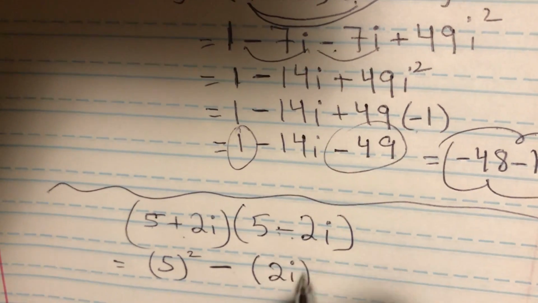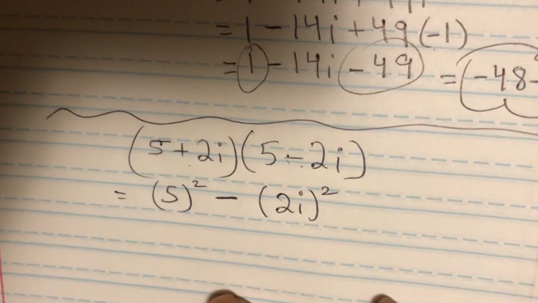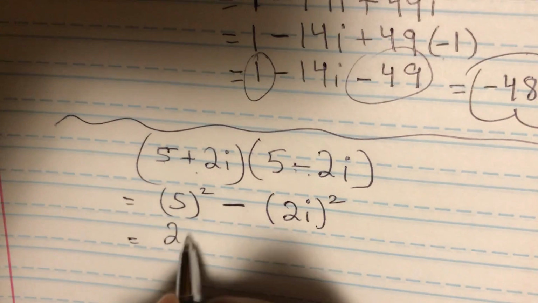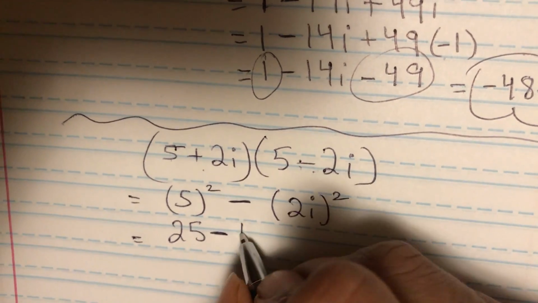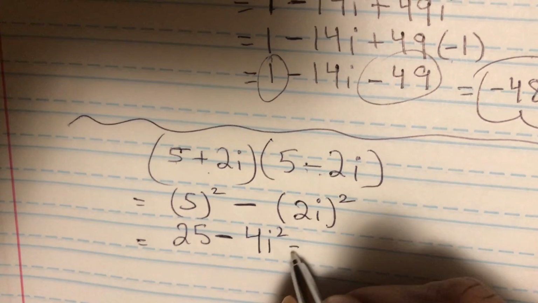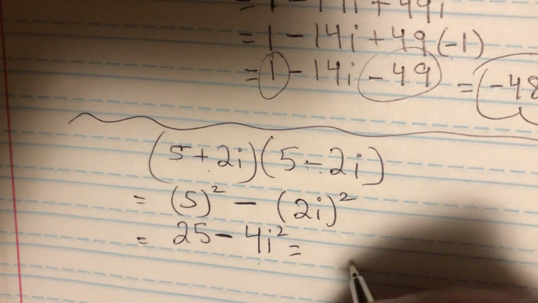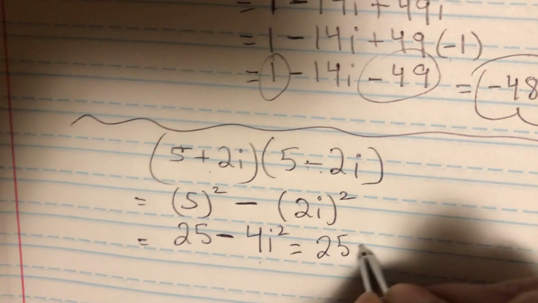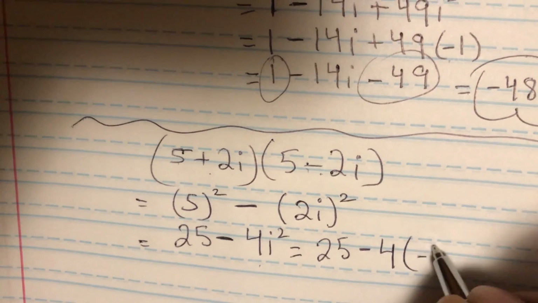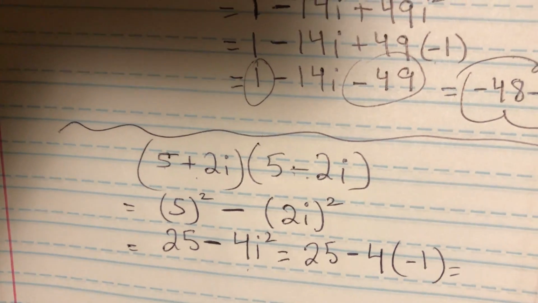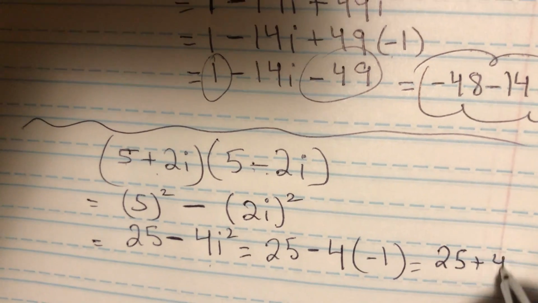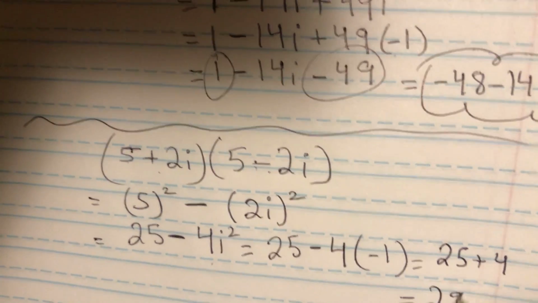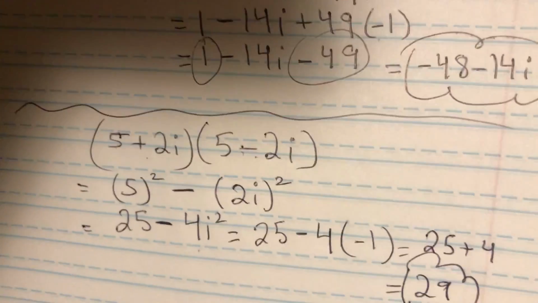So the b is 2i. And let's do this: 5 times 5 is 25, minus 2 times 2 is 4, i times i is i squared, so 4i squared. Hey, we know what i squared is, which is negative 1, so let's substitute that in. Minus 4 times negative 1 equals 25 plus 4, which equals 29, and that's about it.